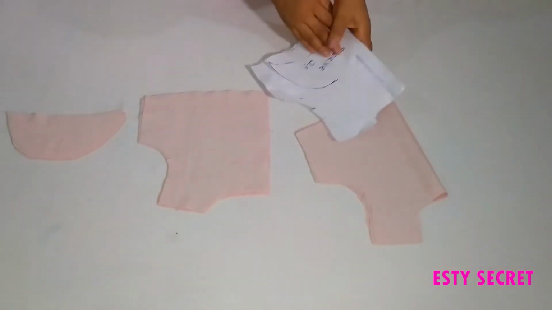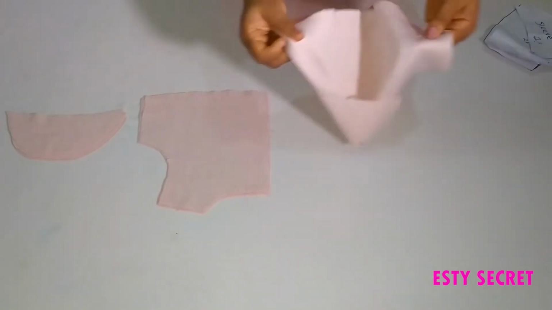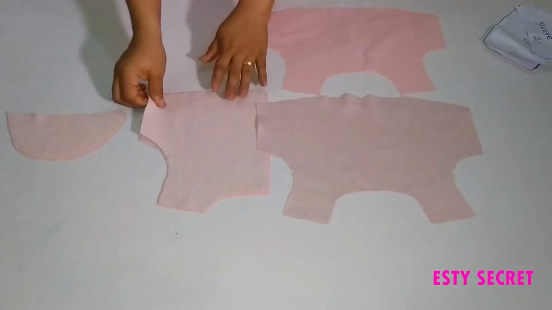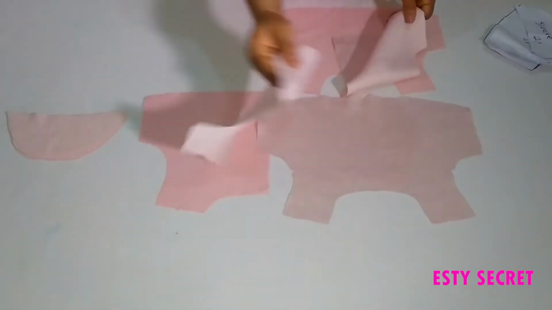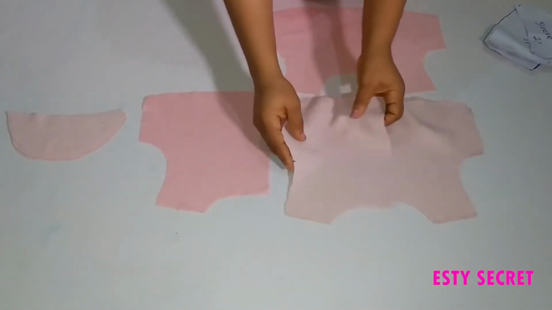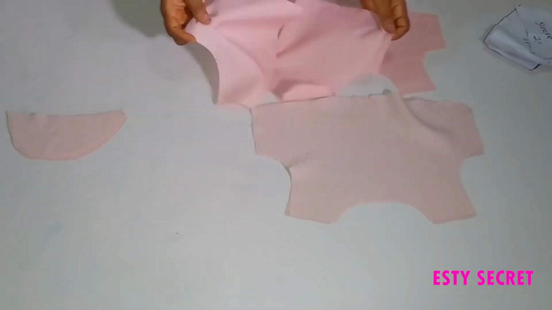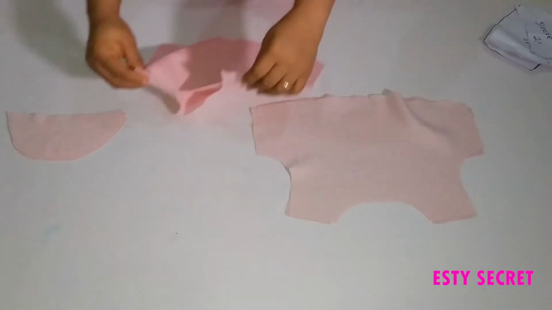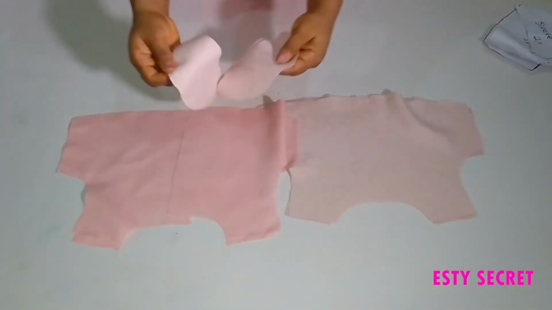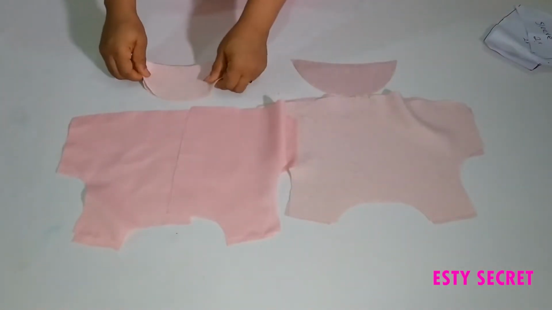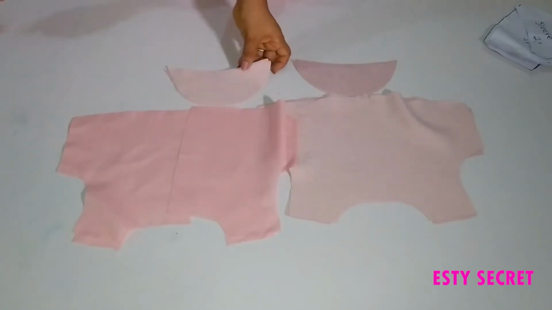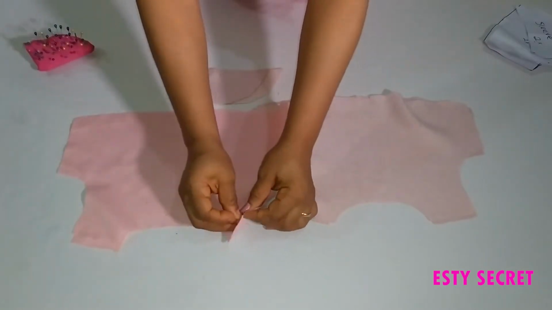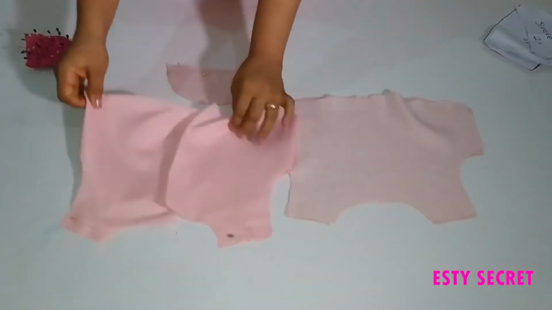So here are my pieces I cut for my fashion fabric and also my lining. That is my front. And also my back, I have also cut for my fashion fabric and also my lining piece. So I'm just placing them right sides facing. And I also have my sleeve. I'm using the same fashion fabric as the lining for my sleeve. So I've placed all of them right sides facing, the back and the front, the sleeve and the lining.